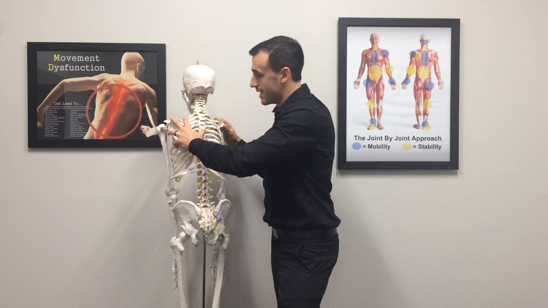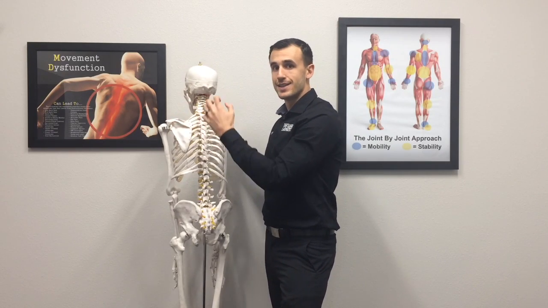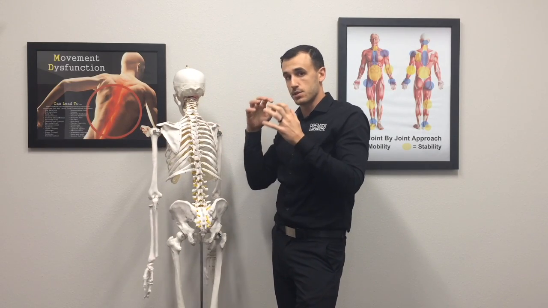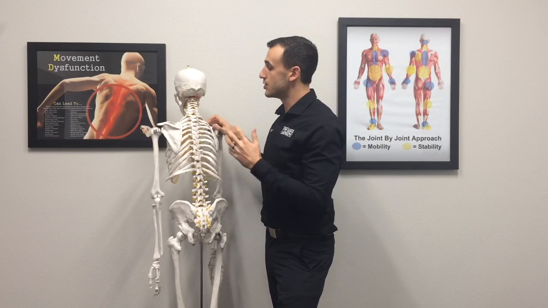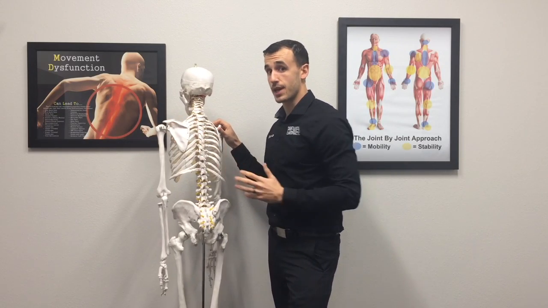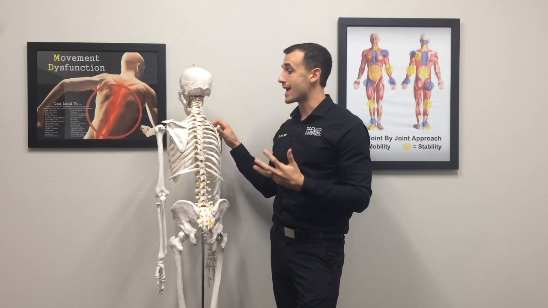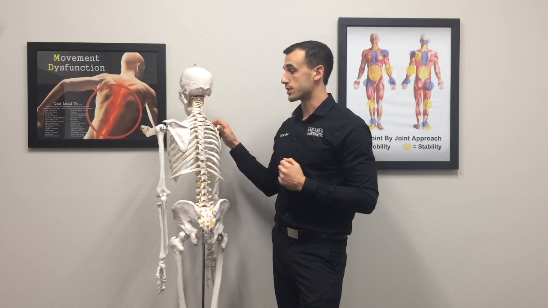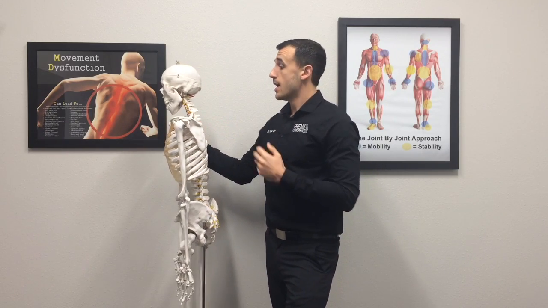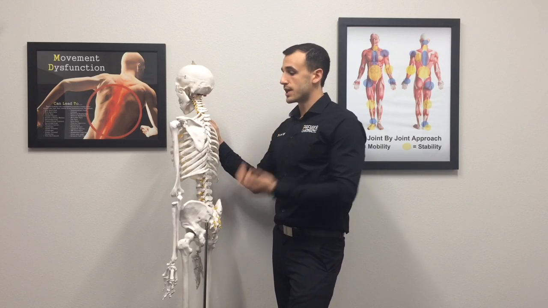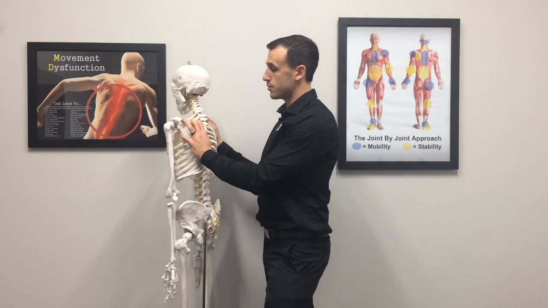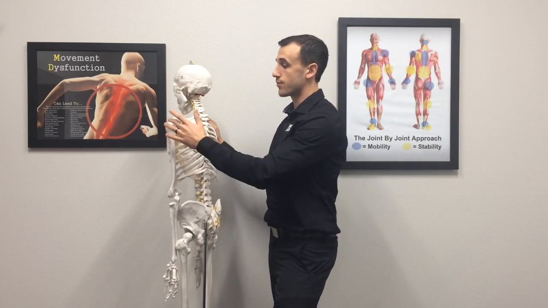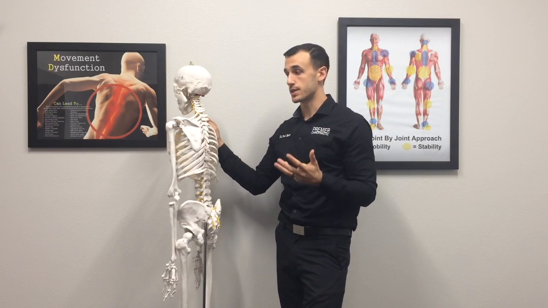There's nothing actually holding that joint down, so it doesn't have a capsule surrounding it. It just kind of freely sits on the rib cage. So muscular activation around that shoulder blade is very, very important. Okay, so when you go to move, say you're going to lift your arm, typically you want to be able to differentiate scapular movement happening on your rib cage from glenohumeral joint movement, okay?